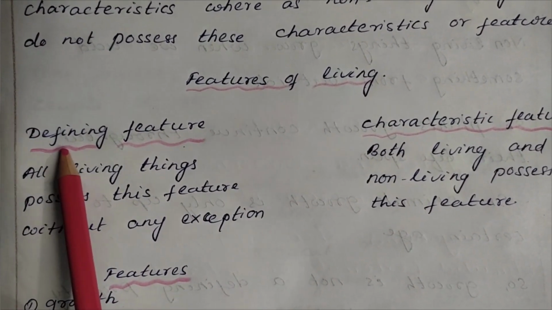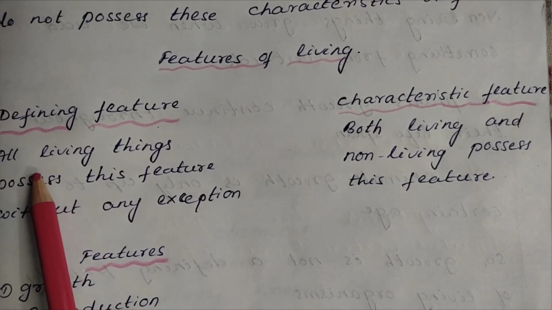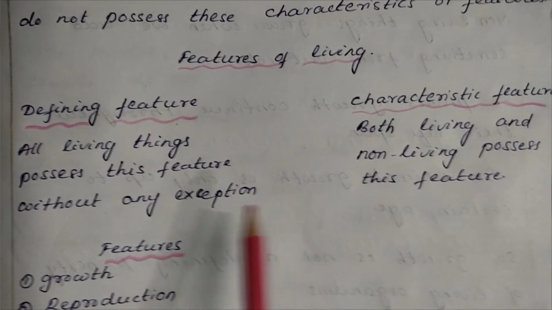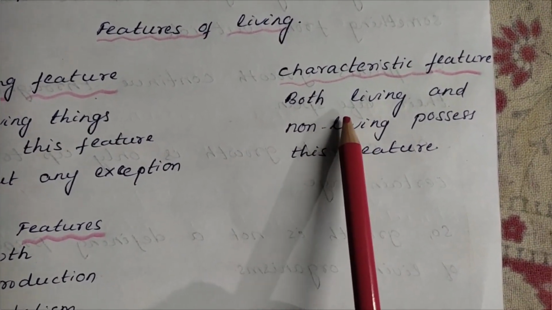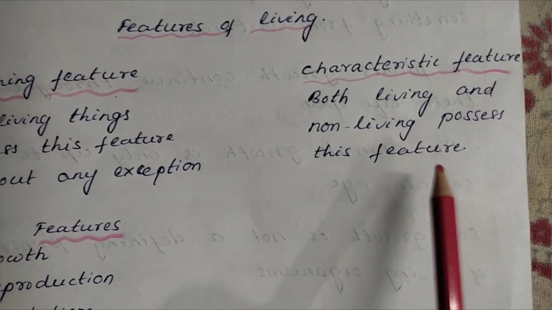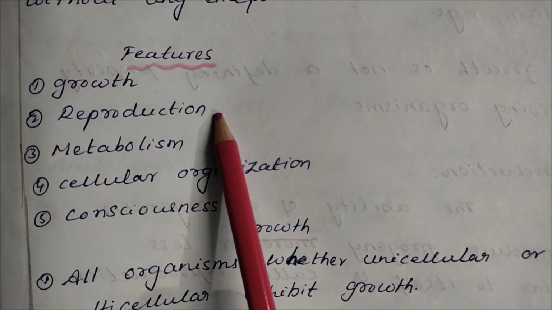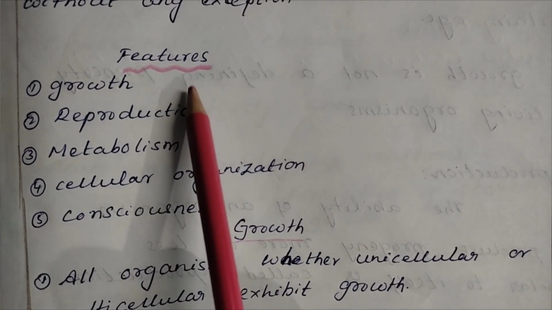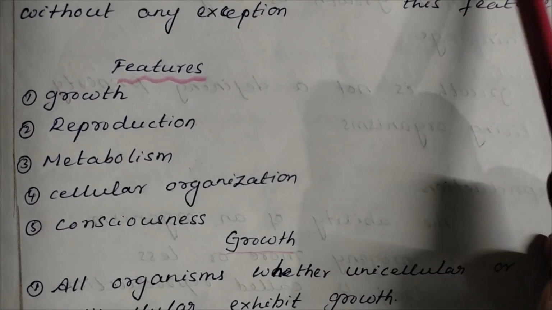There are two types: defining features and characteristic features. What is a defining feature? All living things possess this feature without any exception, whereas characteristic features can be seen in both living and non-living things. So what are these features? The first ones are growth, reproduction, metabolism, cellular organization and consciousness. In these, again, some are defining features and some are characteristic features.